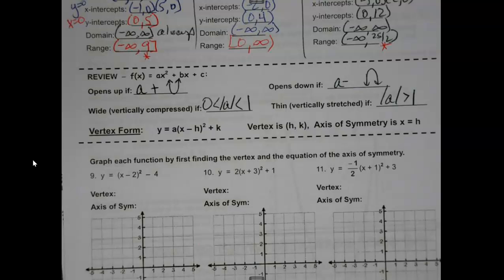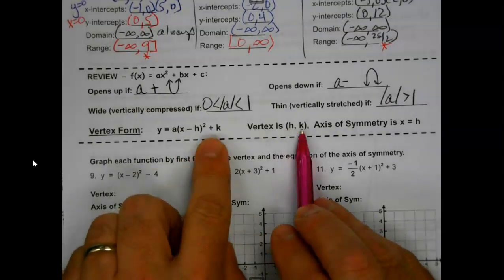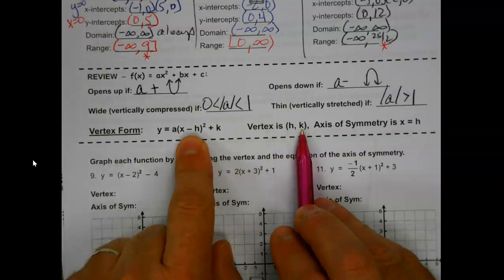So today, oh my gosh, this H and K stuff is back again. We've had it with the square root functions. We've had it with absolute value functions. Now we have it again here with this. So this is getting to be normal. My vertex, the center of my graph, is going to be (h, k). Be careful.